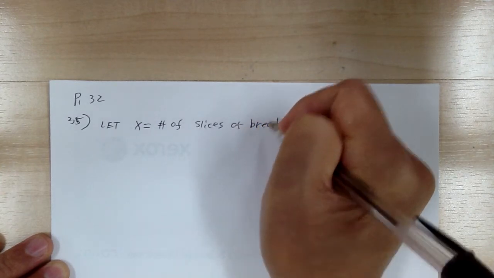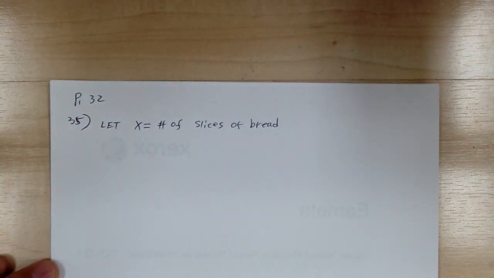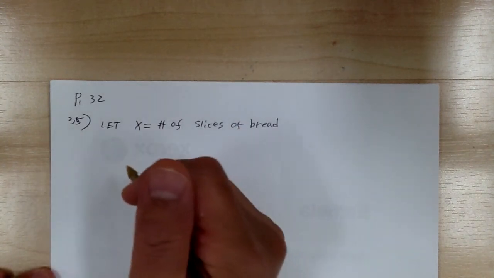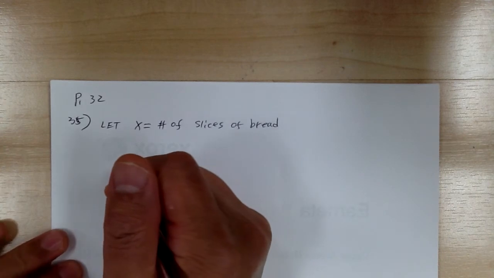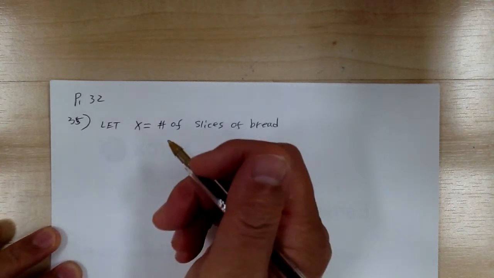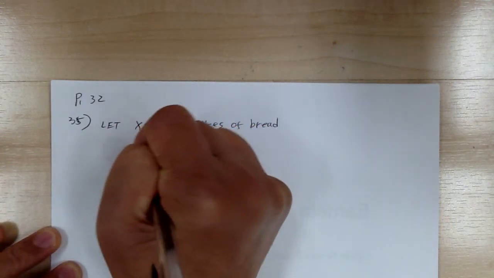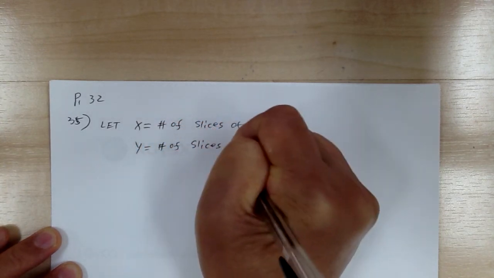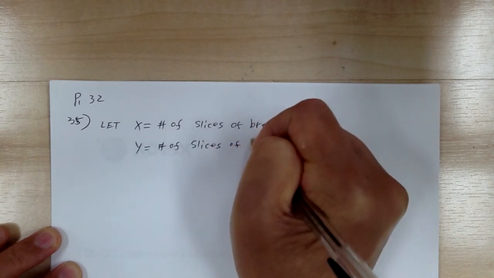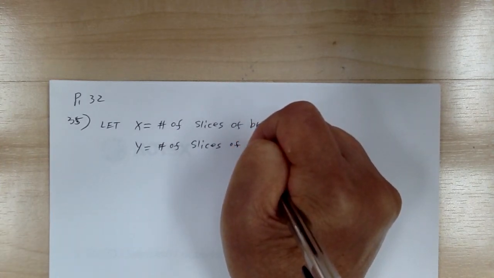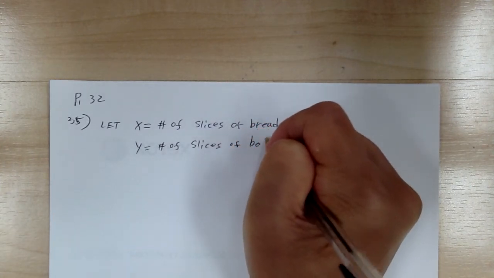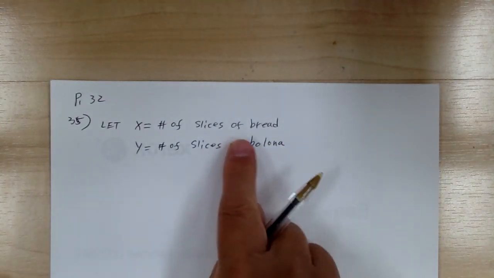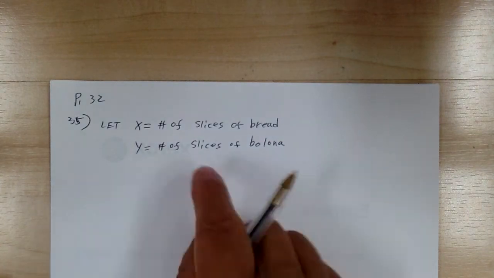So the first scenario, notice that y would be the slices of bologna. Okay. Now notice that this is for one package only. This is in each pack. This is the total number.